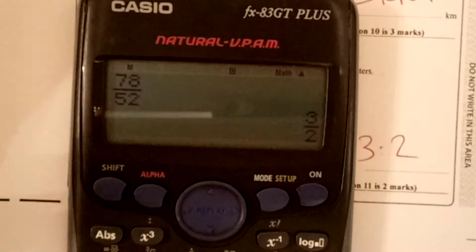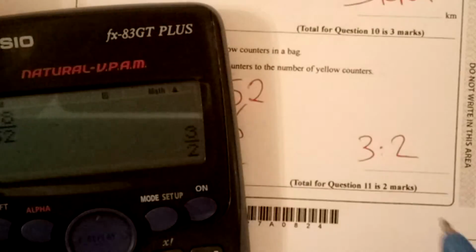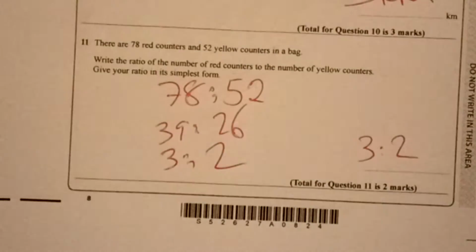Don't write 3 over 2 because it's not a fraction, it's just a ratio. It's just a nice way for your calculator to do it, where you can get your 3 from, that's where you can get your 2 from.